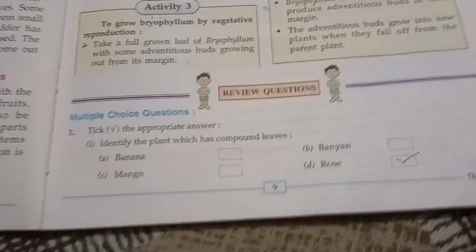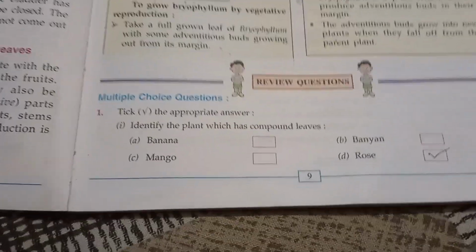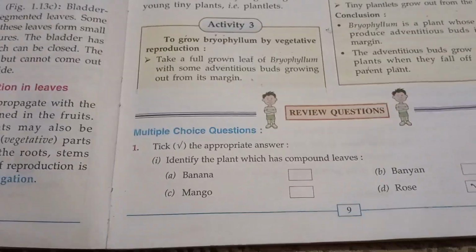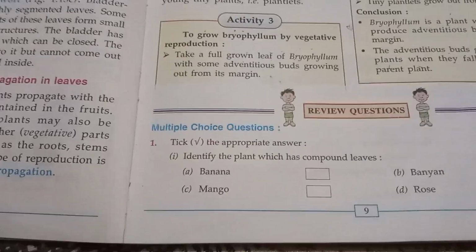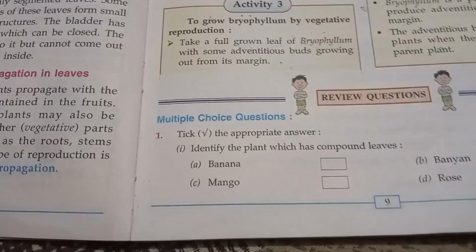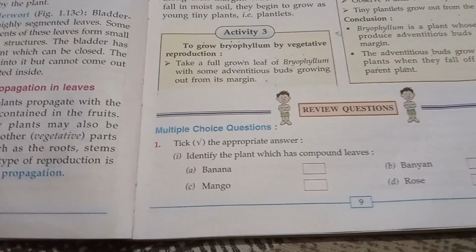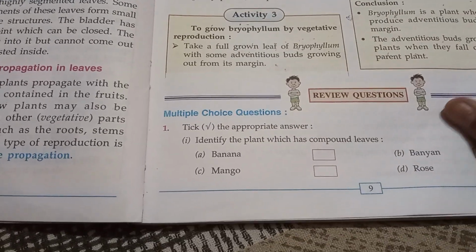Okay. Now we are going to the MCQs. I guess I have done them. We're just going to check them and discuss them with you. Take the appropriate answer. Identify the plant which has a compound leaf. I'm not going to show you the answer, but just tell me which of these has a compound leaf.